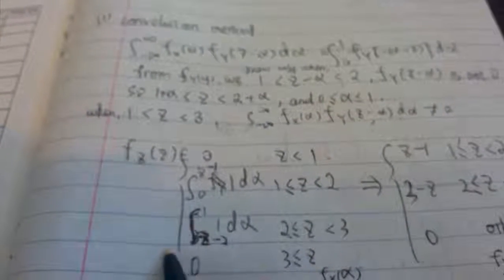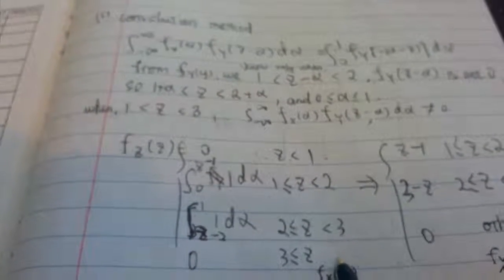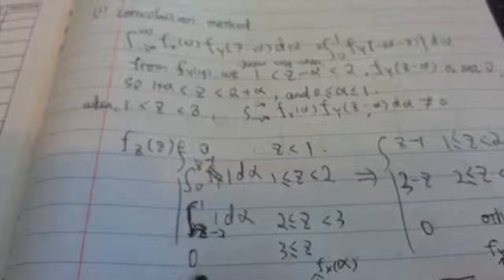When z is greater than 1 and less than 2, there's some intersection, and there's value from 0 to z minus 1. And when z is greater than 2 and less than 3, there's a value between z minus 2 and 1. And when z is greater than or equal to 3, the convolution is 0.